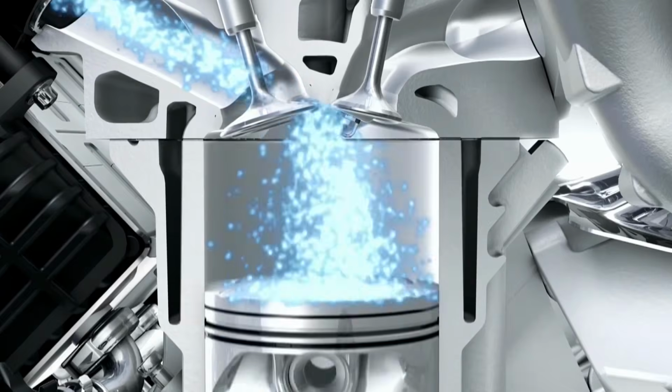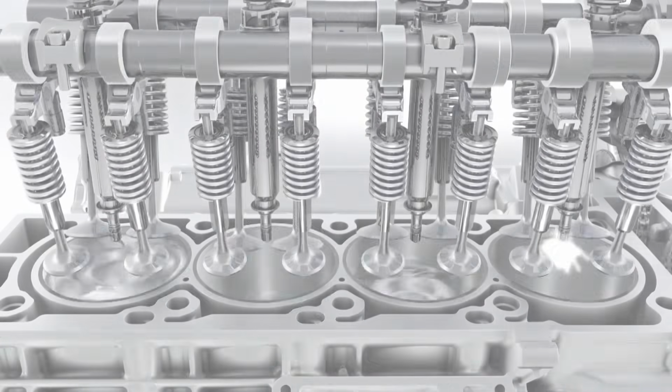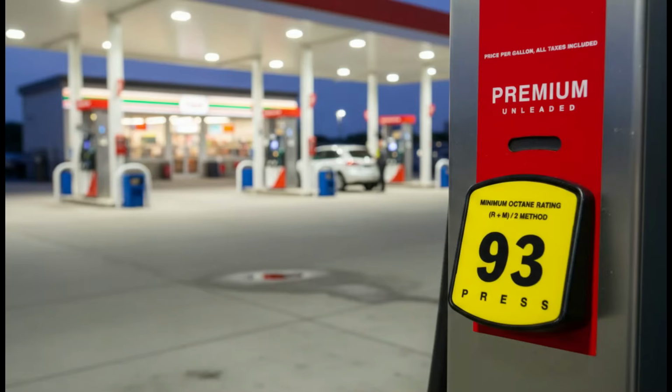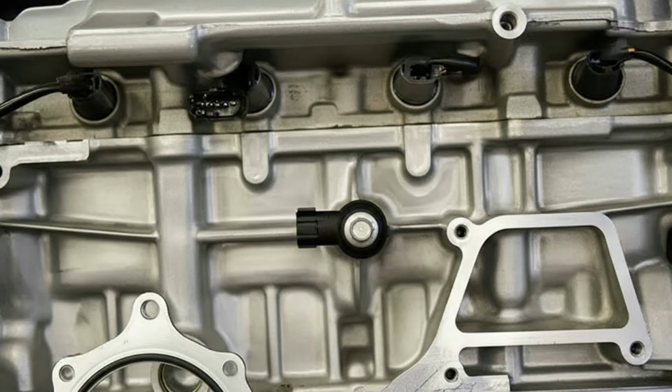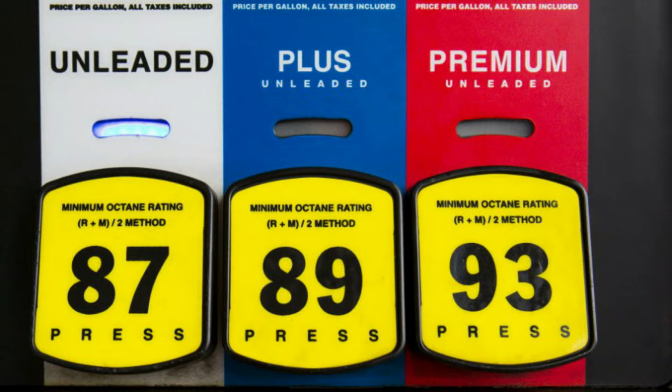Gasoline with a higher octane rating can withstand higher compression without knocking. That is why engines with higher compression often recommend premium fuel. Modern cars use knock sensors that detect abnormal combustion and automatically adjust ignition timing to protect the engine. This allows flexibility in fuel choice, but may reduce performance or efficiency if lower octane fuel is used.